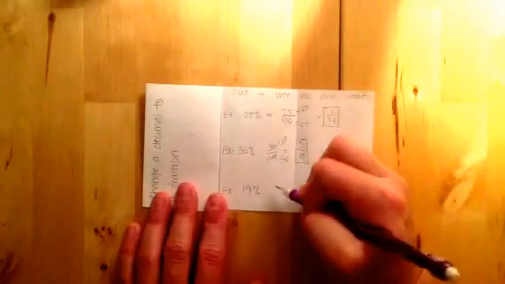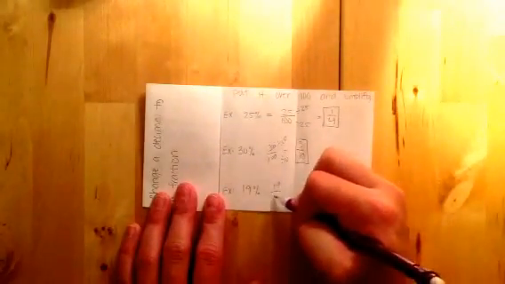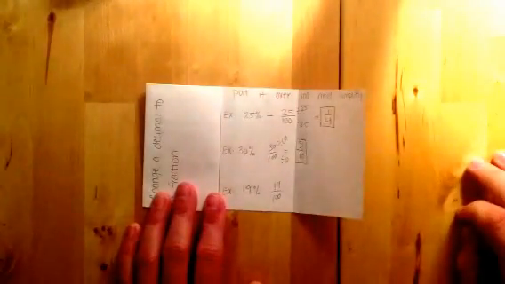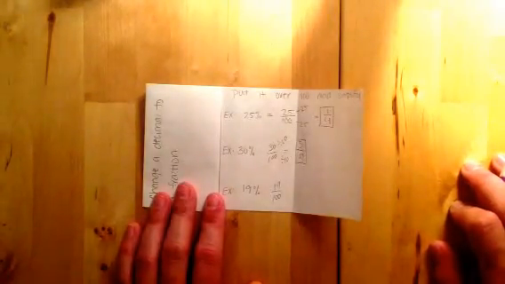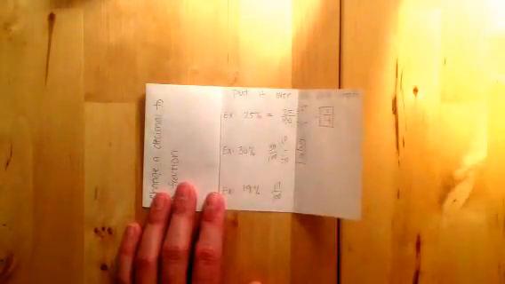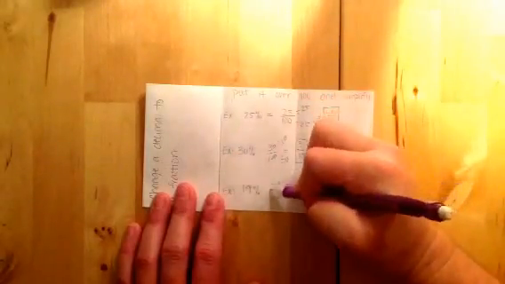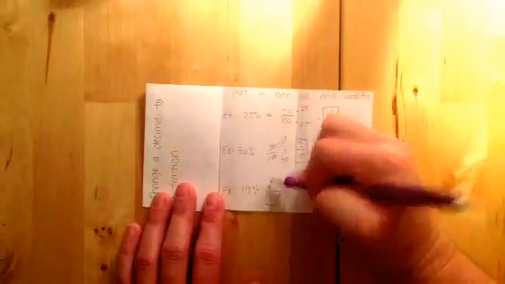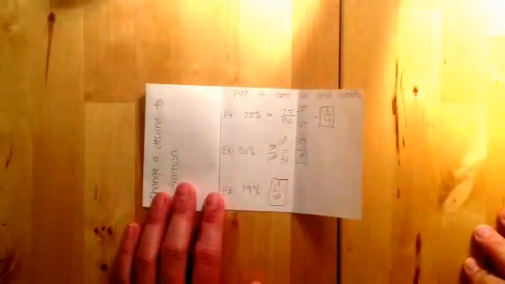19%. Real easy. 19 over 100 because percent means out of 100. And I know that 19 is a prime number. So this fraction is not going to simplify. 19% is the same thing as 19 hundredths.